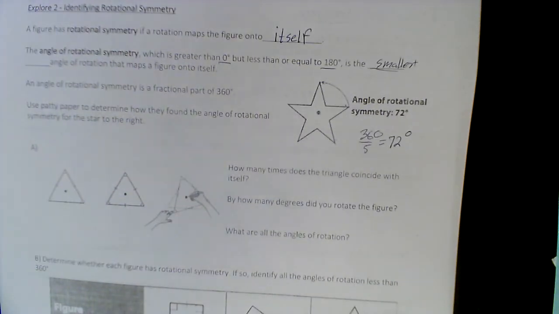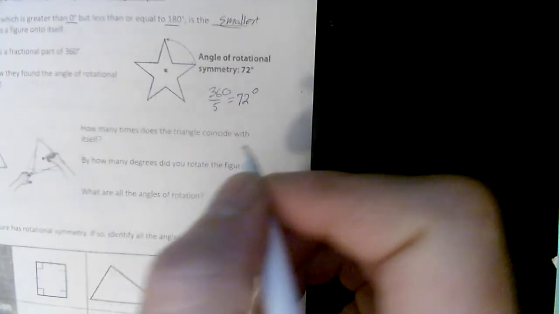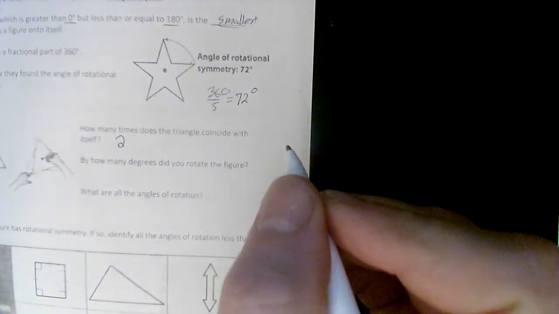Alright, so if you look at this, how many times does this triangle map onto itself? When does it make this figure? We're going to do this with patty paper in class, but for right now, if you just look at it, we can see that it maps on at 60 degrees, right? And it maps on at, so it's not 60, that's 120 actually. So twice, this figure right here will map onto itself 2 times. And how many times does a triangle coincide with itself? 2. Alright. How many degrees?